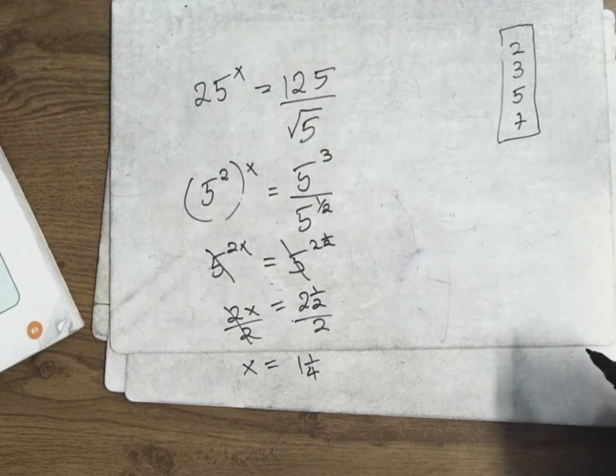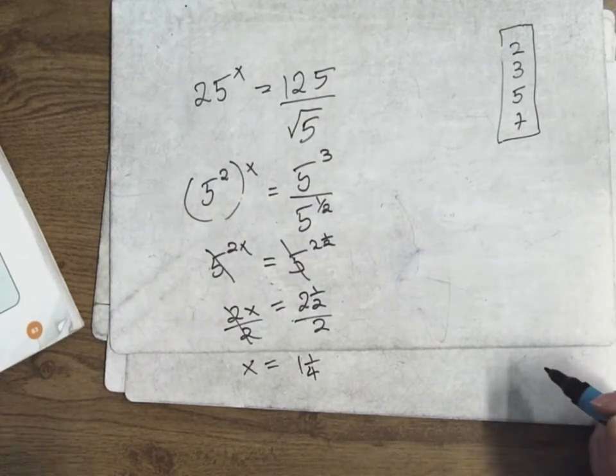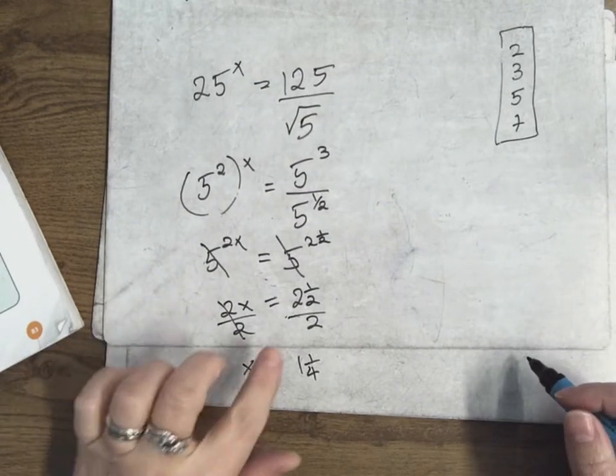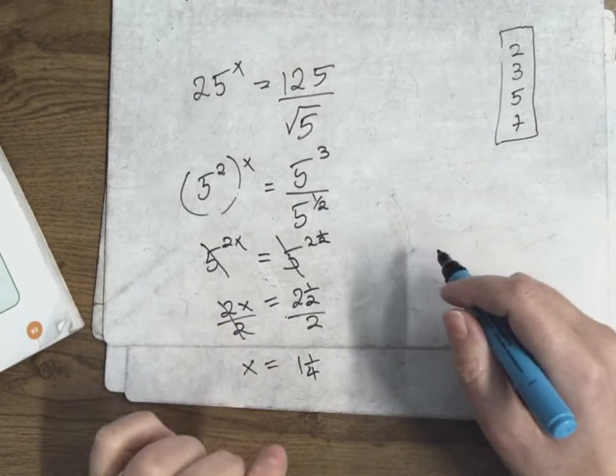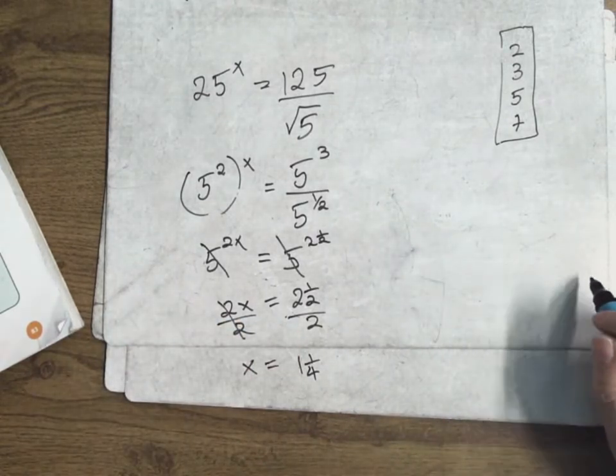That's the exact same thing. Is that alright? Sorry? 2.5. Do you know how to do a mixed fraction now?